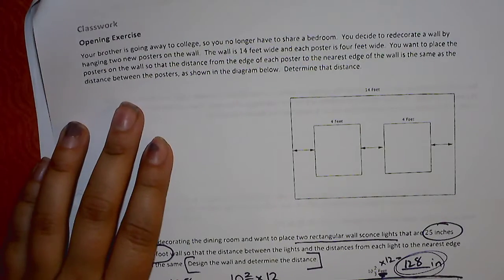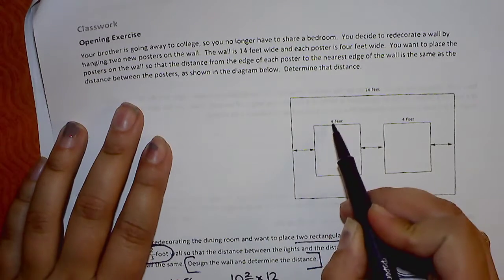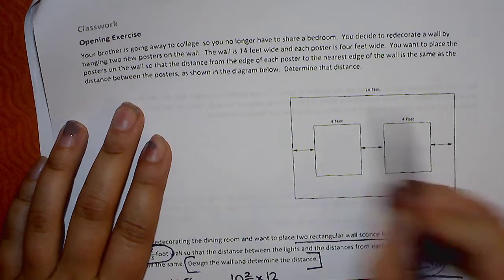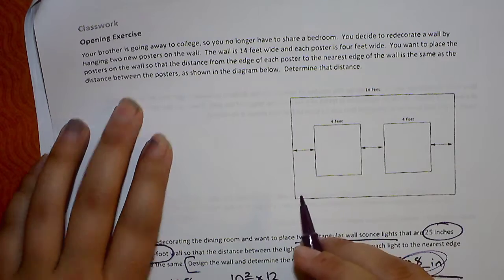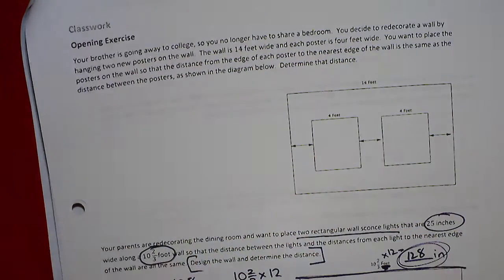You're going to do the same thing on the one up here. You need to set up an equation that says this plus this plus this plus this plus this equals the total, and then you need to solve to find what this distance is.